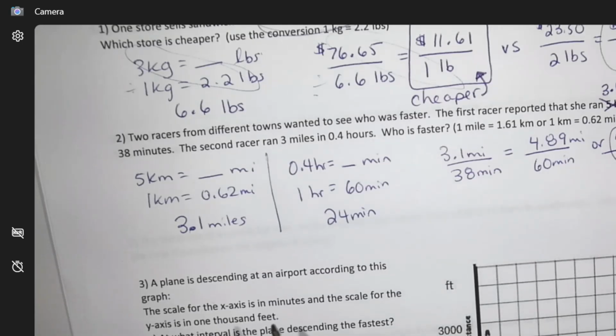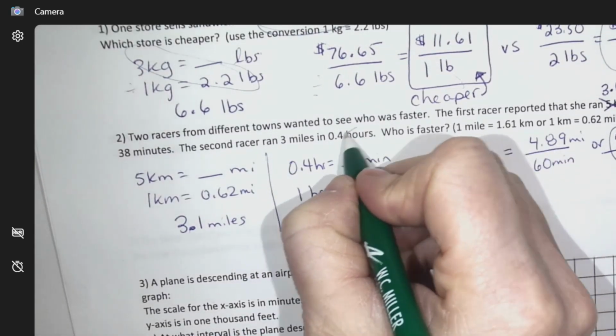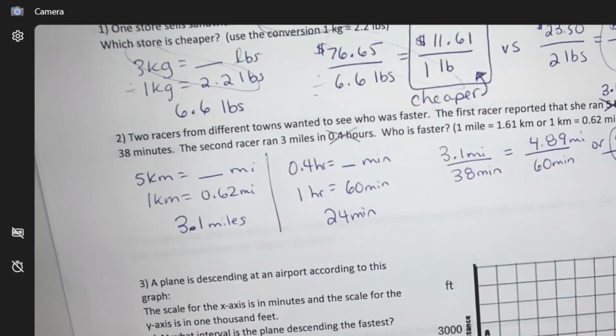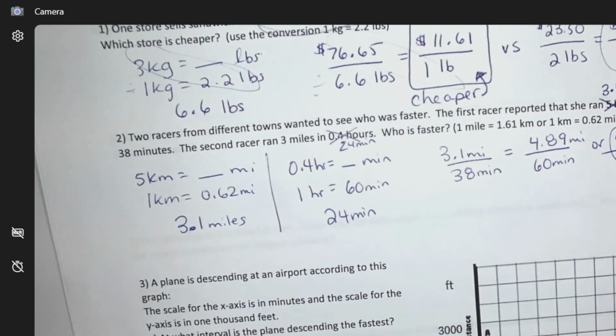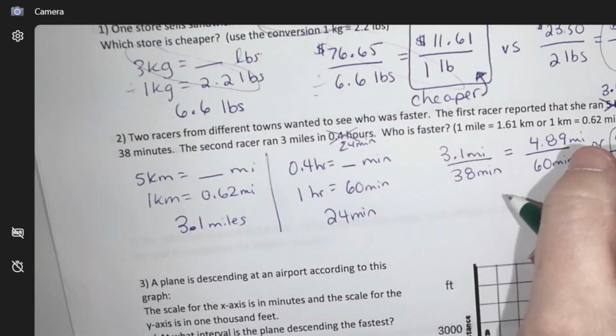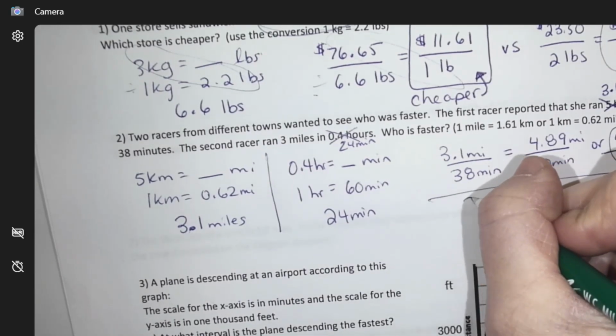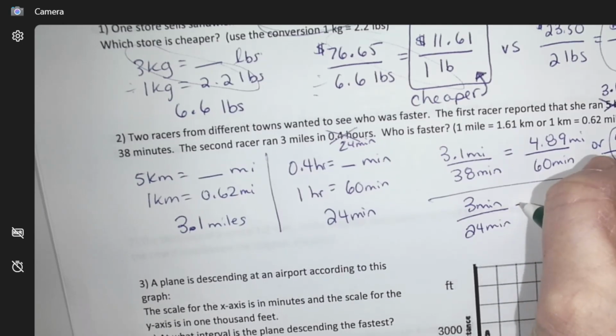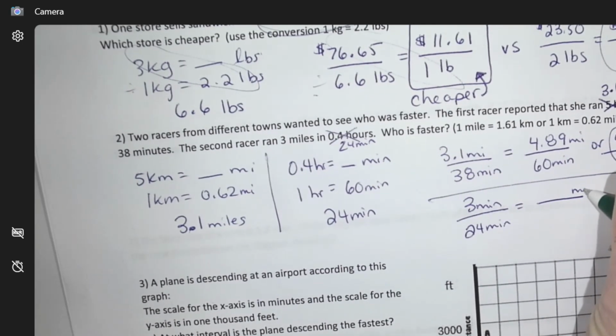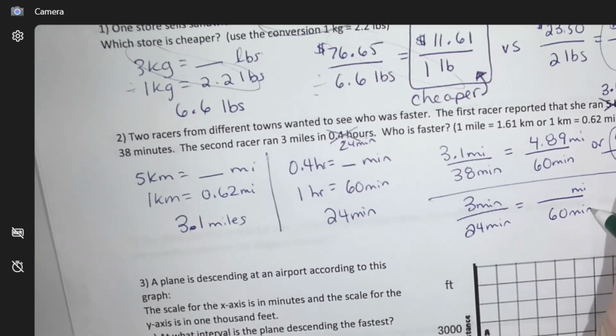Okay, so the other one, do you remember what we did? We scratched off 0.4 and we replaced it with 24 minutes. Okay, so that person ran 3 miles in 24 minutes. So how much would they go in 60 minutes?